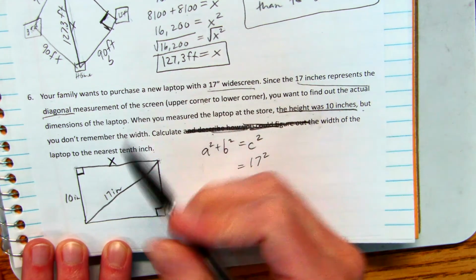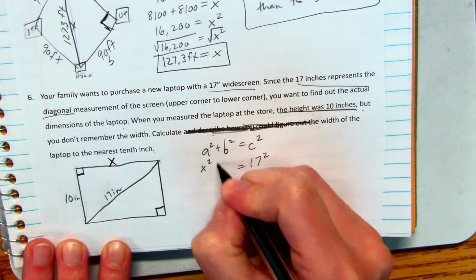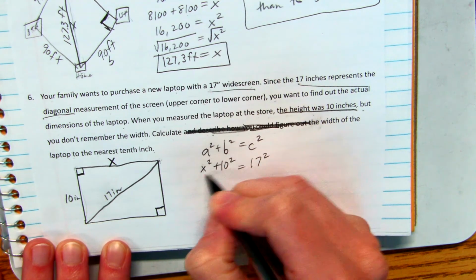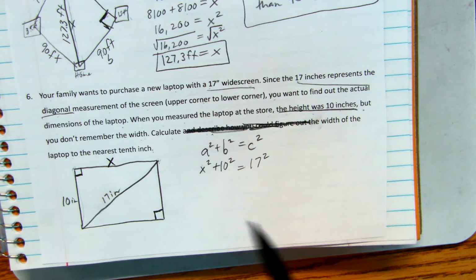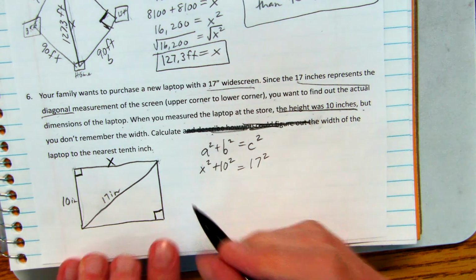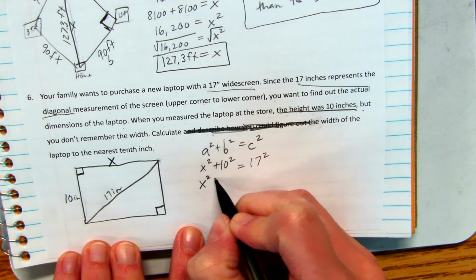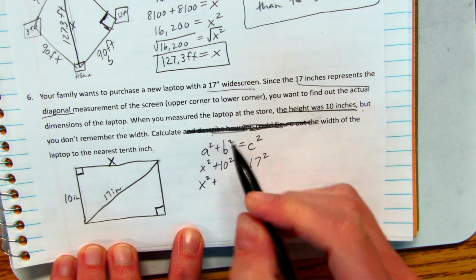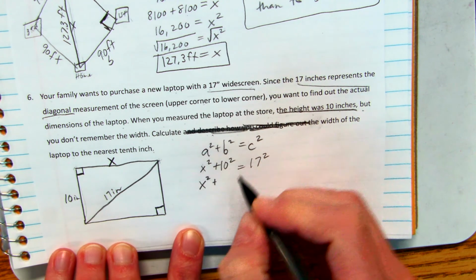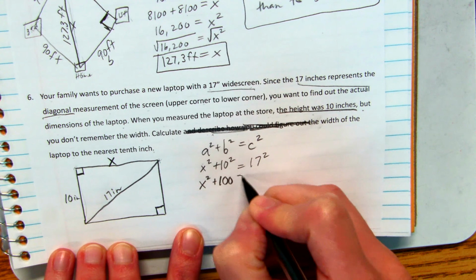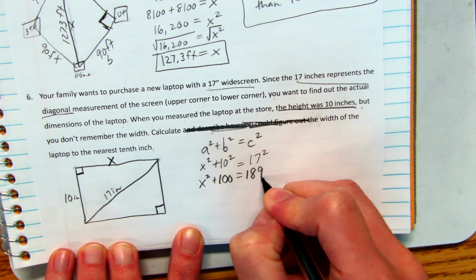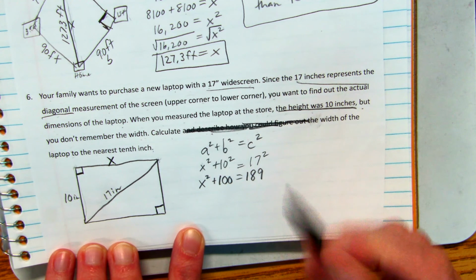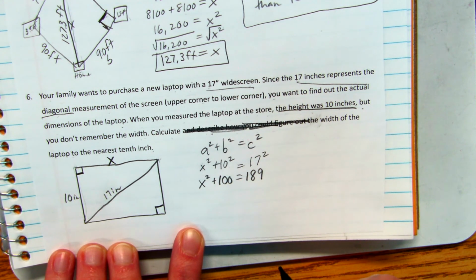I like to put my x's first, so I'm going to put x squared plus 10 squared, but you could totally switch that if you want to. I just like having the x's first. That's how my brain enjoys having that set up. All right, so let's do all those powers. The x squared just stays x squared because we don't know what x is. 10 squared is 10 times 10, so that's 100. And 17 squared is 17 times 17, which is 289. And if you don't know that, you can get that off of your calculator.